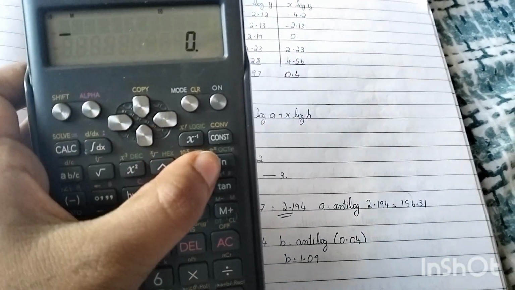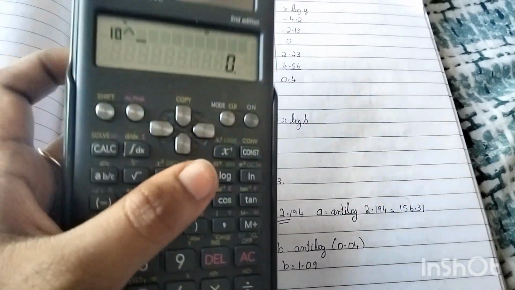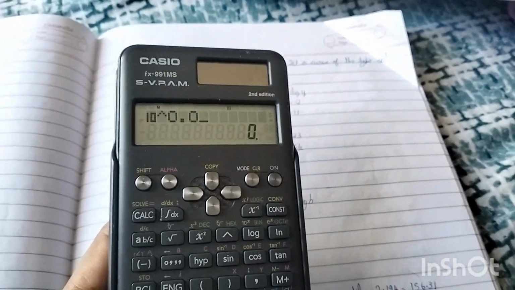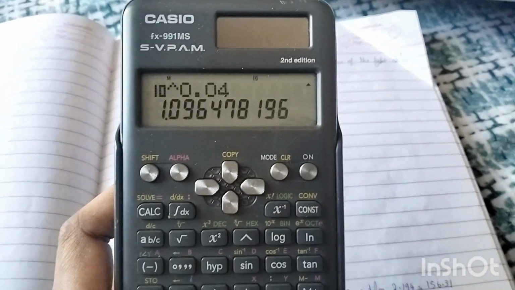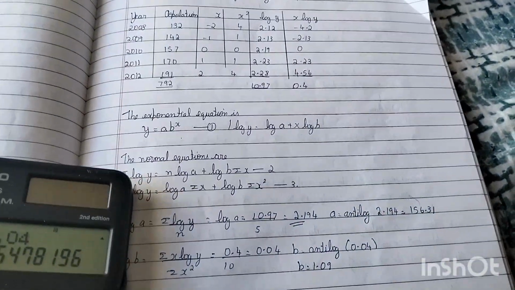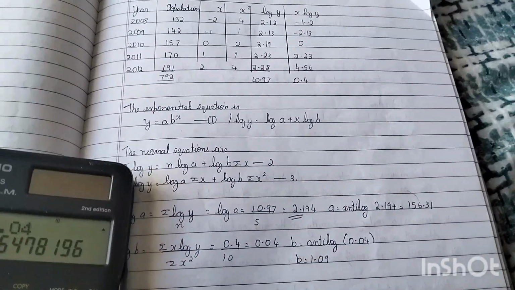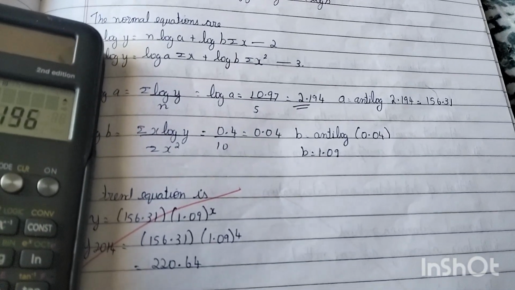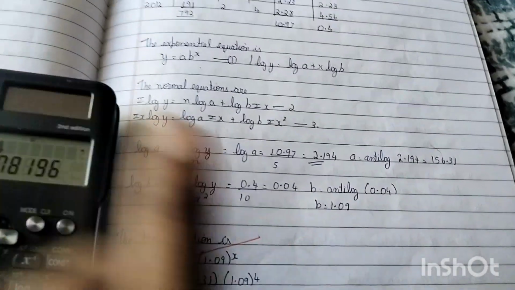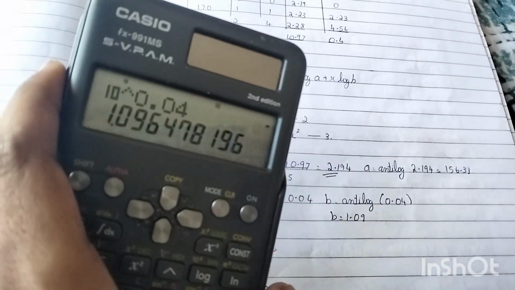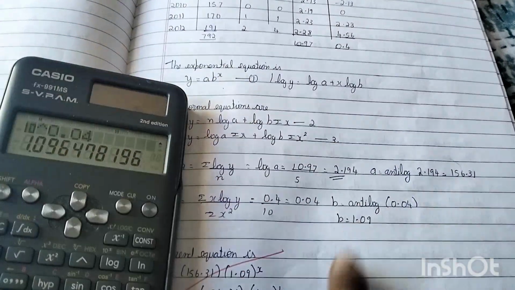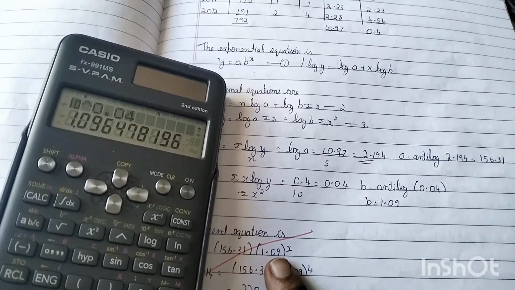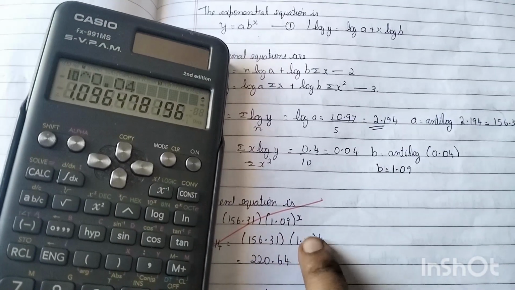So that's shift log, okay, 0.04. So you get 10.96. Okay, so that's how you get that. 10.96, I'm so sorry, it's 1.096. So you get 1.09, 156.31 into 1.09 to the power of 4.